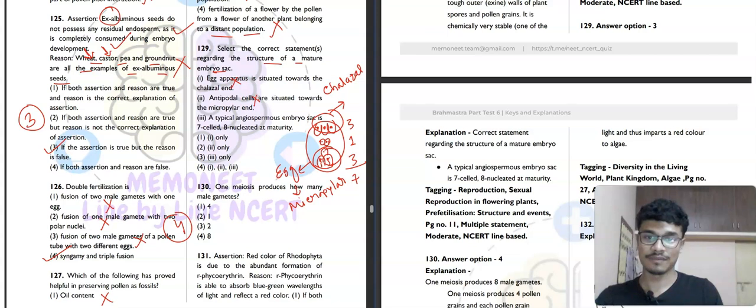Now we will count the nuclei. The 3 antipodal cells have 3 nuclei. Then the central cell has 2 nuclei. You can see this, I have marked this 2. And the egg apparatus, the egg cell and 2 synergids, will also have 3. So 3 plus 2 plus 3 will be 8. So 7 cell 8 nucleated. It is also correct. So it is the only one which is correct. What will be our correct one? The third option will be our correct answer.